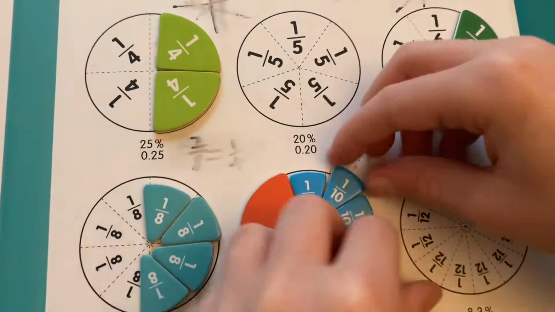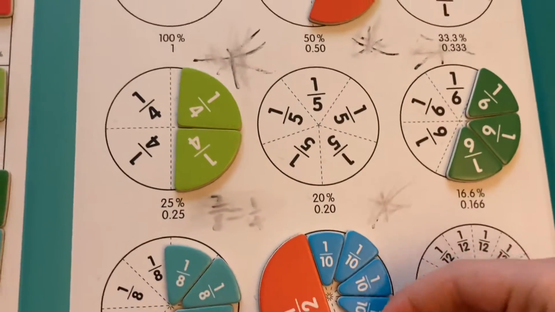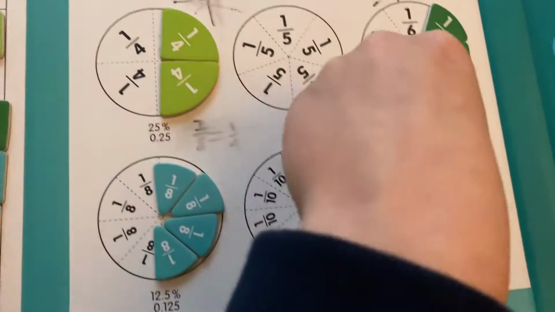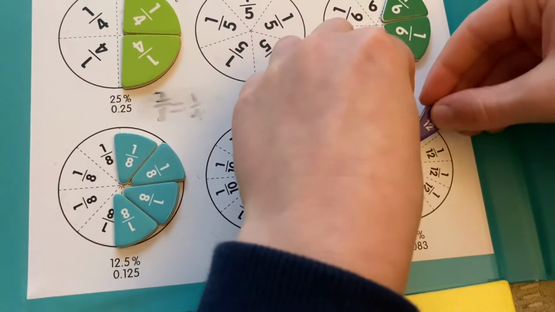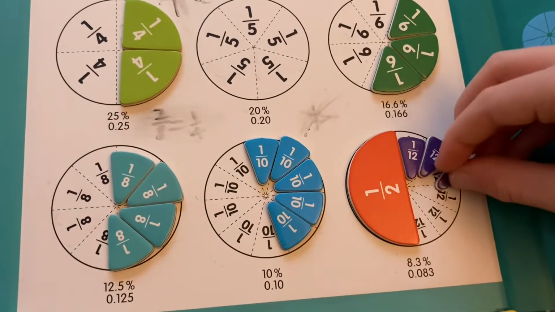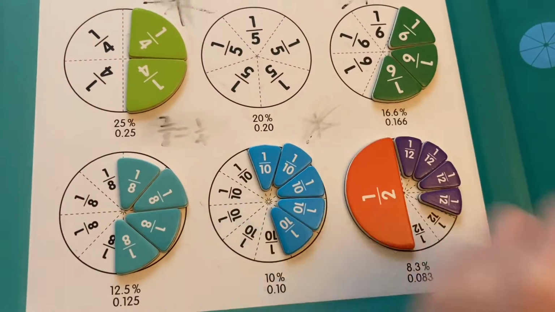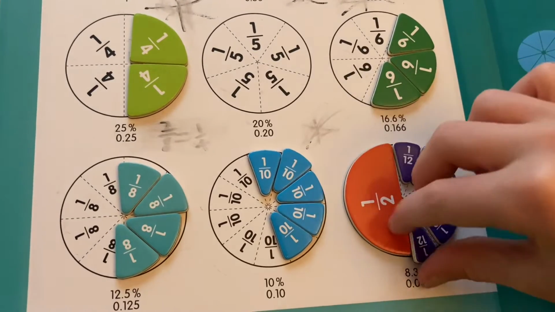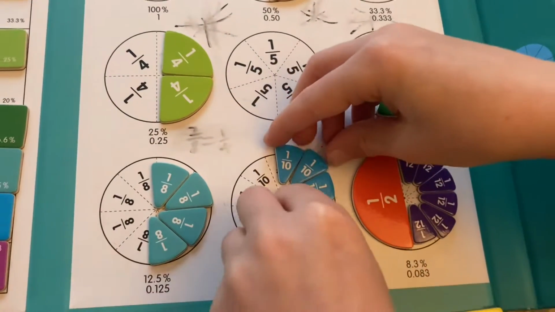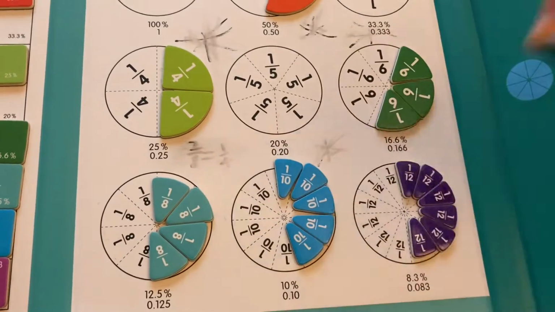1, 2, 3, 4, 5/10. And the last one that's equal would be 12ths. 1, 2/12, 3, 4, 5, 6/12. Brilliant. So there we've shown lots of equivalent fractions with a half.